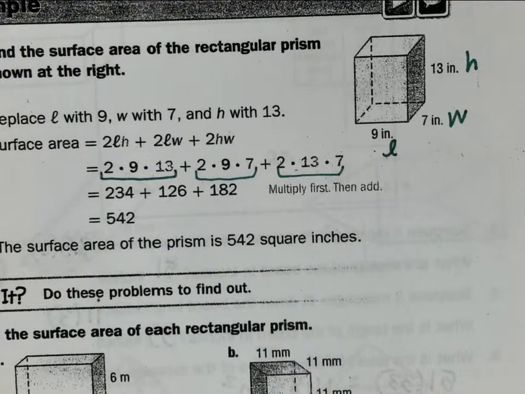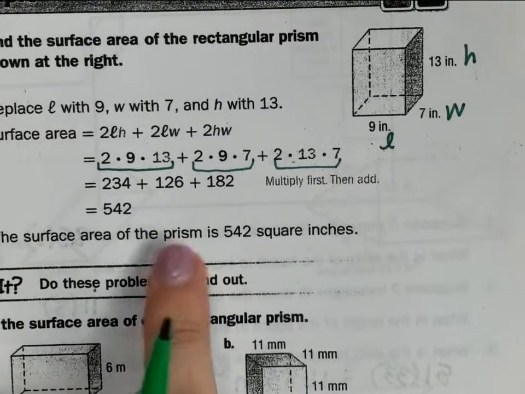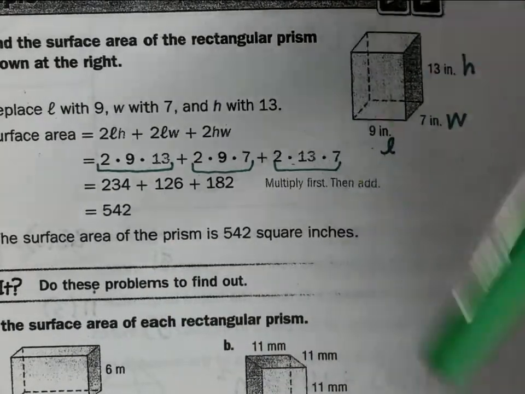Okay, Abby? So do you put like a 2 in front of like all of them? Yes. No matter what? Yep, no matter what. Okay. All right, so my surface area is 542 square inches of that one.